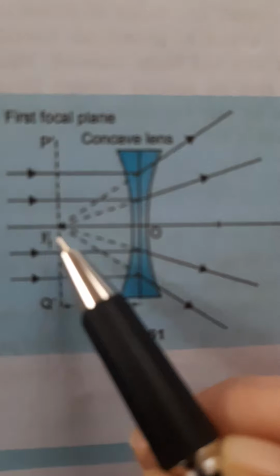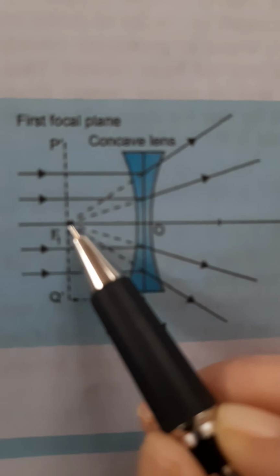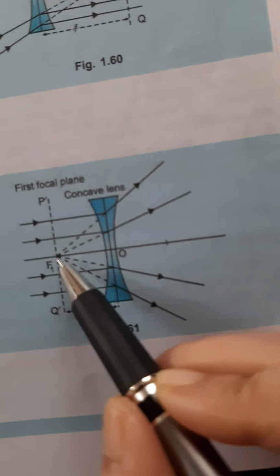Here you will find that these rays, coming parallel to the principal axis, after suffering refraction, take this path. That is, they move away from the normal. If we retrace back, they would appear to be actually coming from F1. So this is known as the first principal focus.